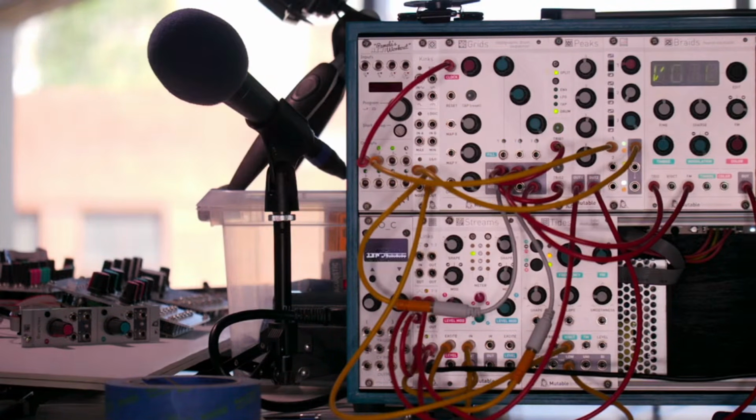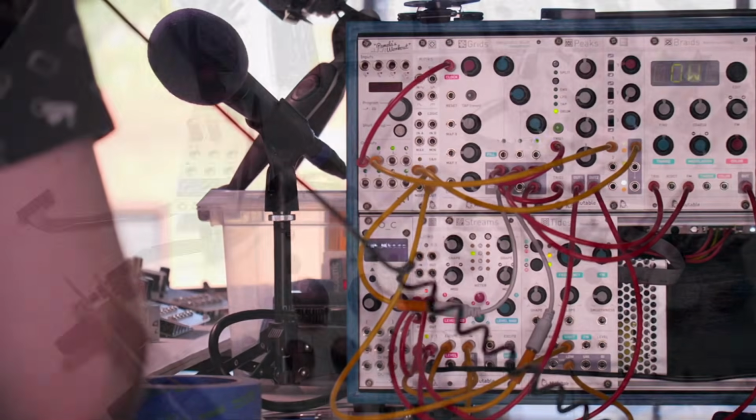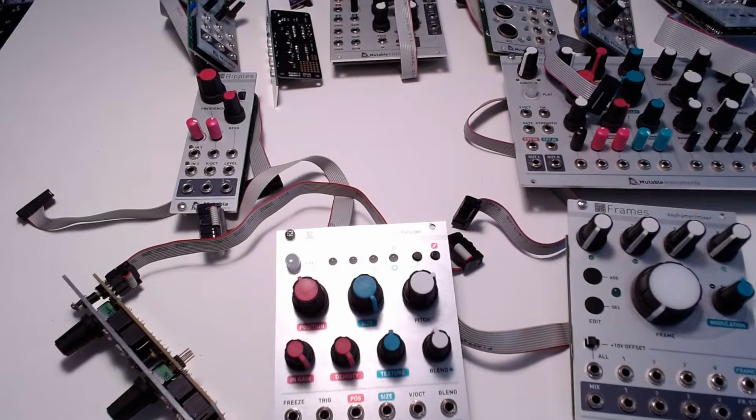Okay, so let's go back and put music back on for a little bit. And let me know, maybe this music is too loud, but let's add a few more modules. So, what do we need next?